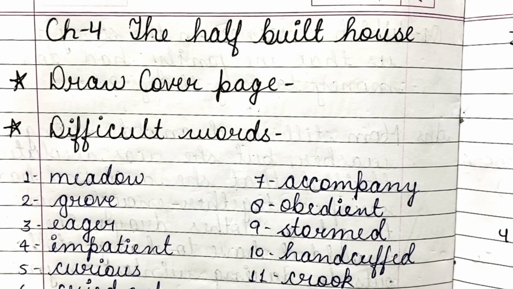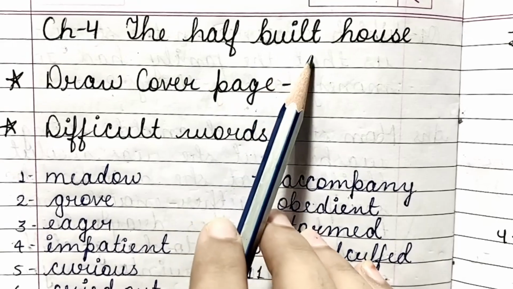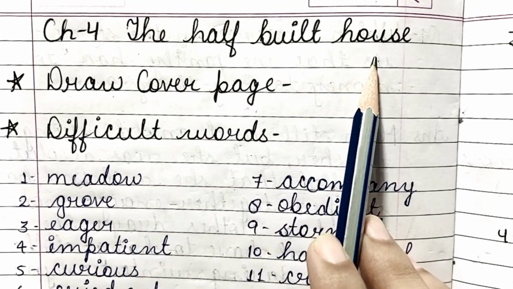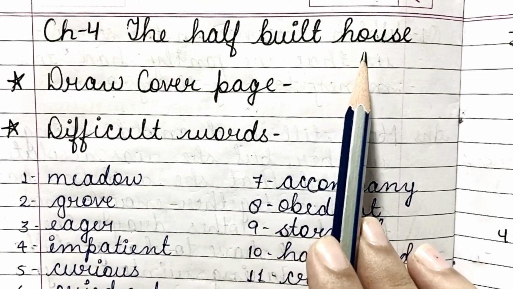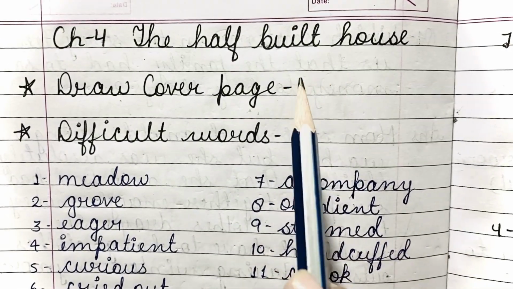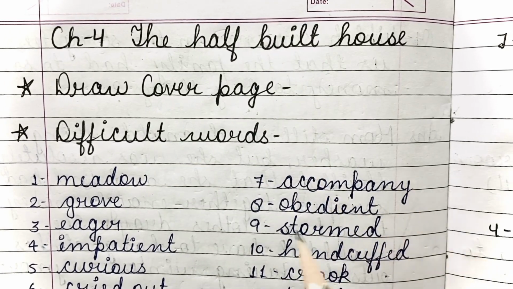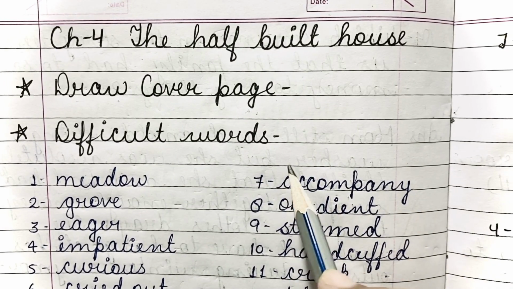Hey class 5, today we will just do the exercise of lesson 1, The Half-Built House, and this chapter is from the English Channel book. This story is about a group of children who had an adventure. Today we will just start the notebook exercise first. So shall we go for it?